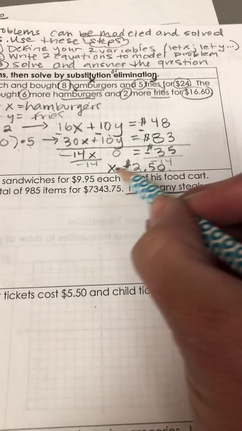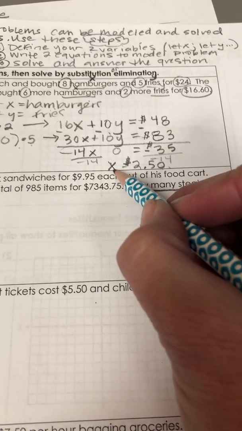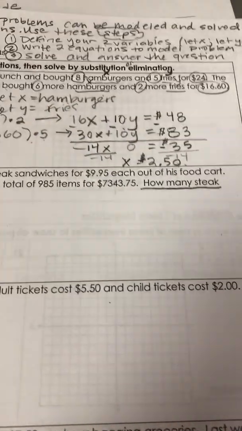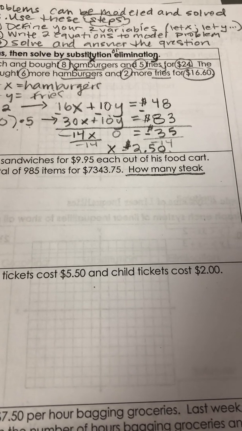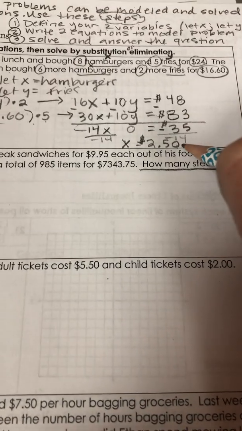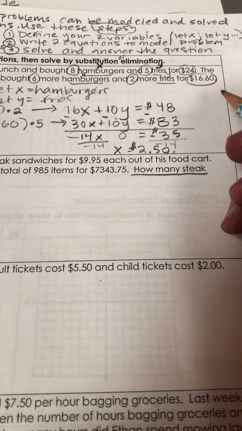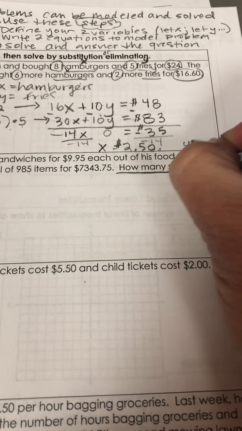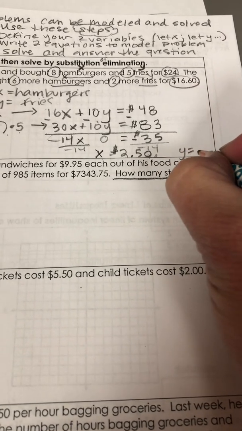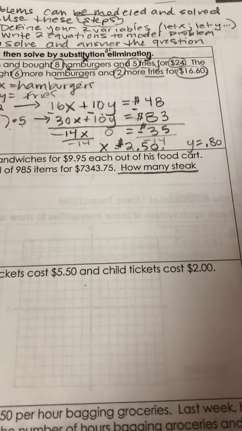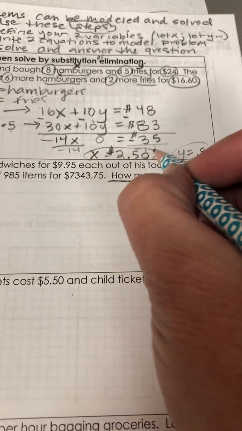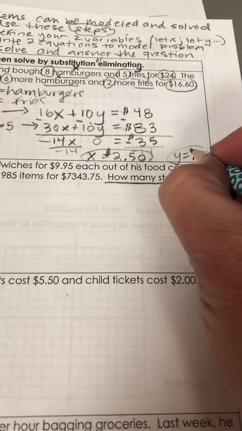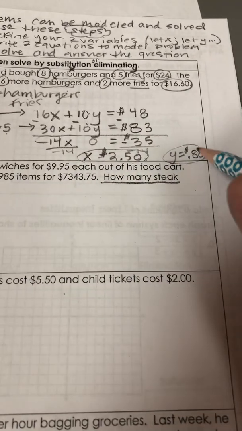Could I substitute this back into an equation to find out what y is? Absolutely I could, and that will tell me what my fries are. If you did this another way and you solve for x first, you'll realize that, and I'll just put it here, but you don't have to actually include this, the fries are actually 80 cents. So if you plug these two values back into both equations, you would find out that it is equivalent.